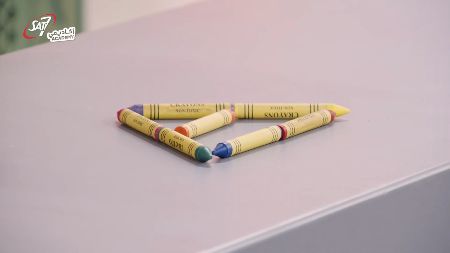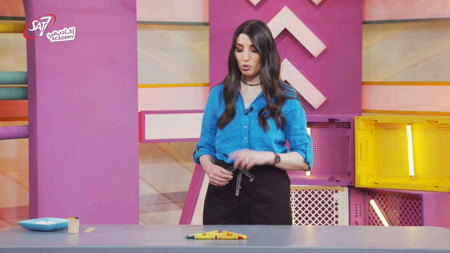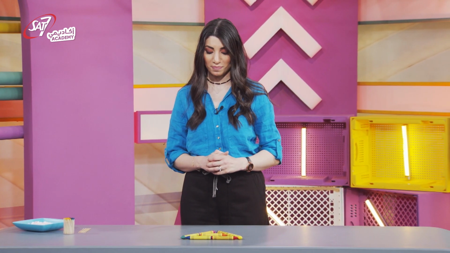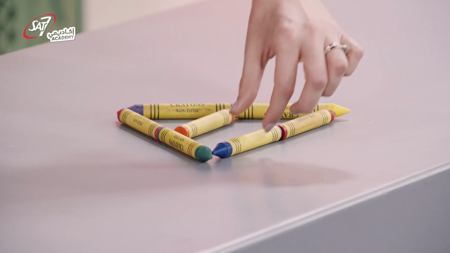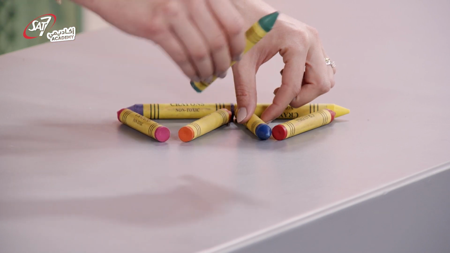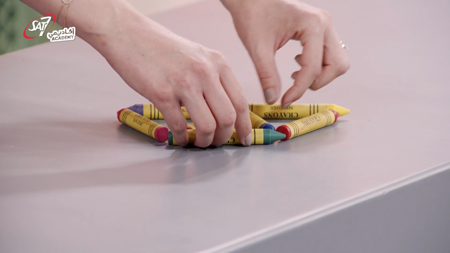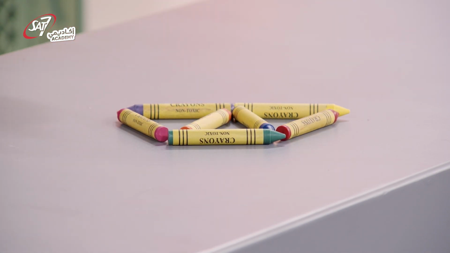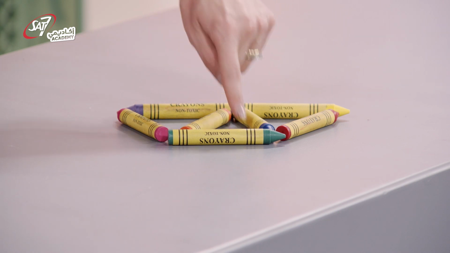Do you think it is possible to change this one big triangle into 3 smaller triangles by only moving 2 crayons? Which ones should we move? I'm going to remove this one over here, place it here, and this one here. Now we have 3 triangles. 1, 2, 3.